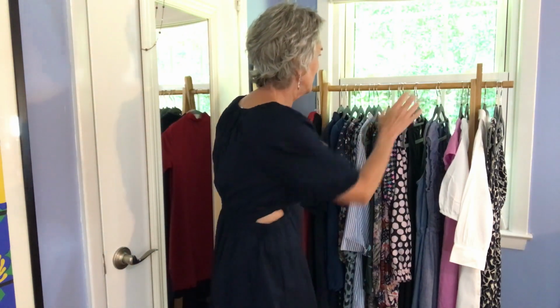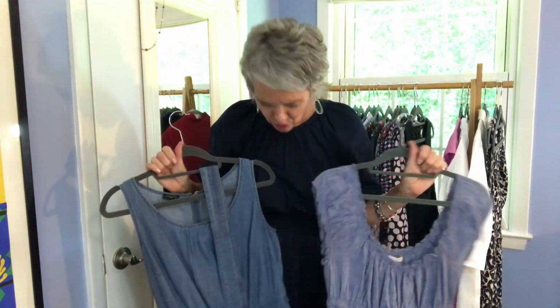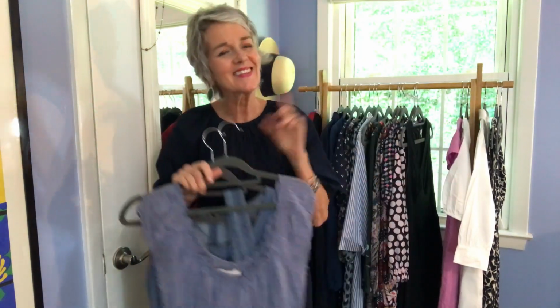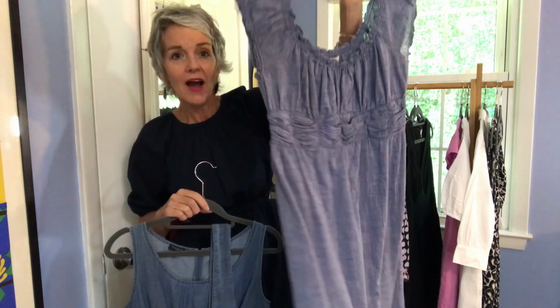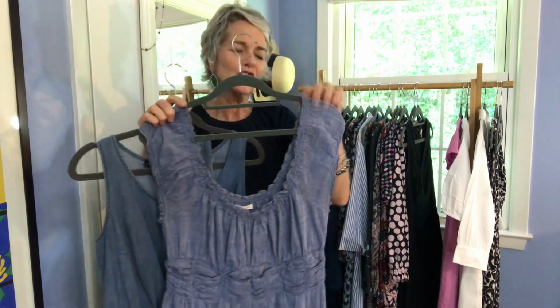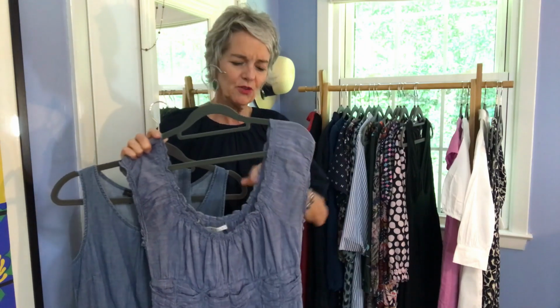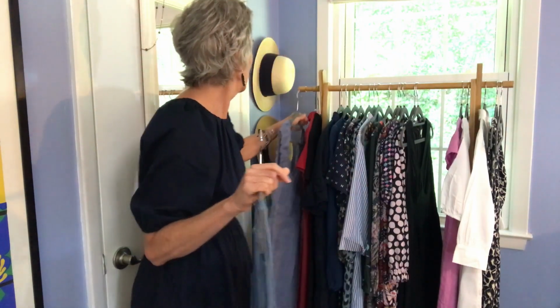So let's talk about these 2 chambray dresses. I got them both on eBay, and this I have discovered is a problem on eBay. Because you can find some things for so little, sometimes you just sort of keep buying. Now, I love the shape of this one. The elastic though is really getting shot. Do I love it enough to take it to my seamstress and have her replace the elastic? No. So that one goes.